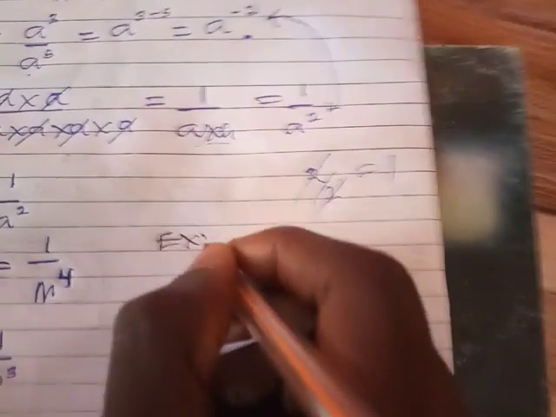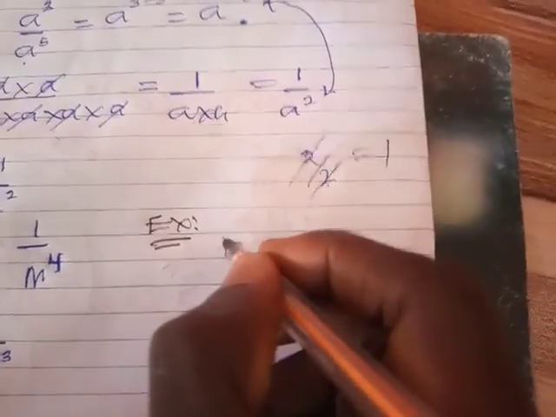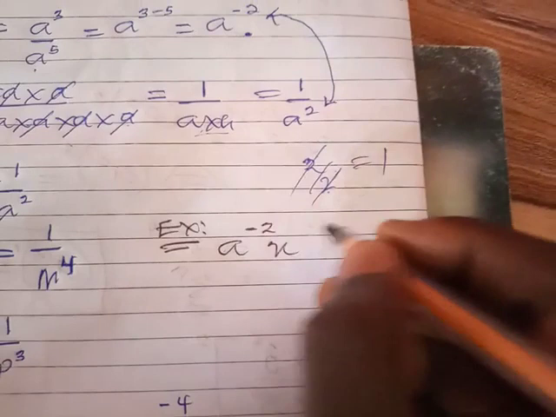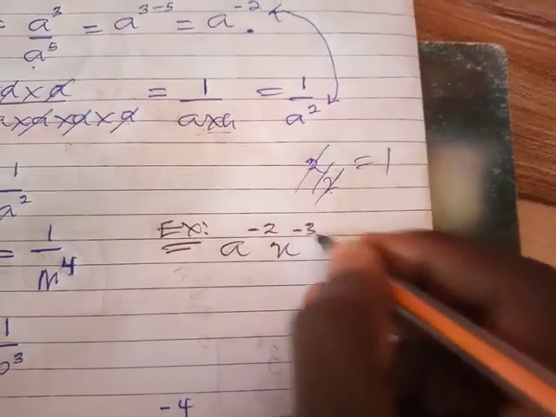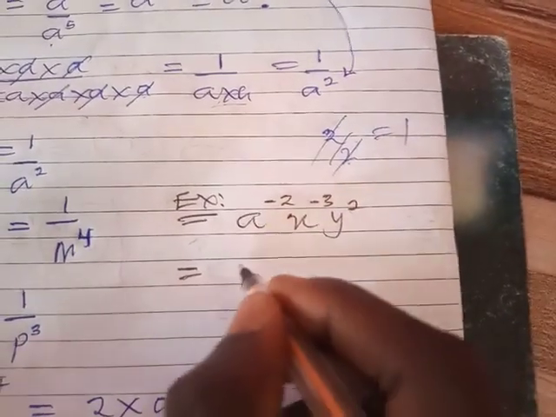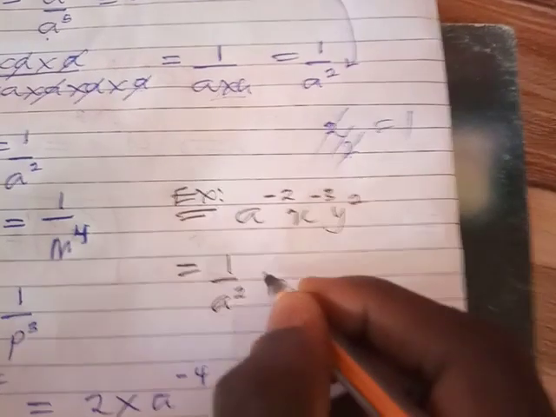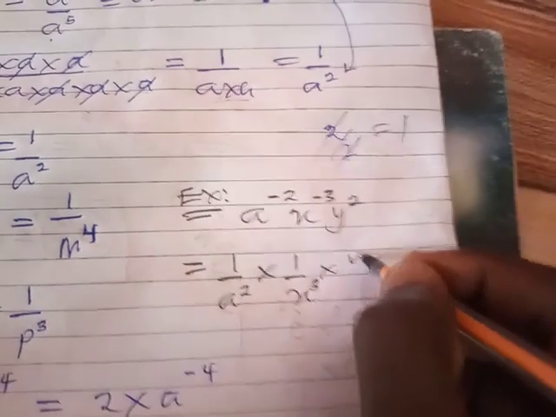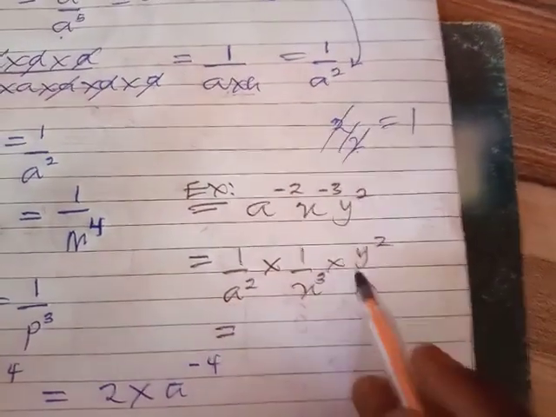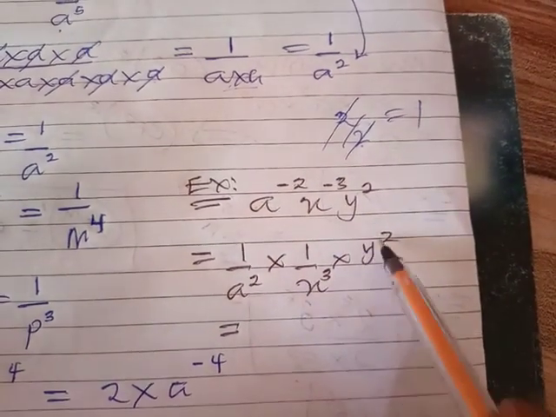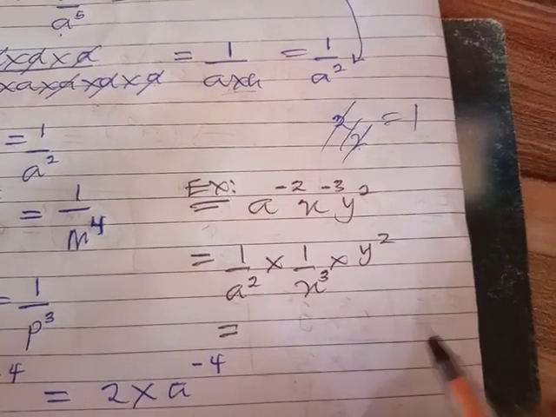The last thing we can consider, let's look at this last example. Let's say I have a exponent negative 2, x exponent negative 3 and y squared. Now this can be written as 1 over a squared, multiplying 1 over x cubed, multiplying y squared. Because these are negated, that's why we wrote it as this. But this 2 here is not negated, so we keep it as it is.